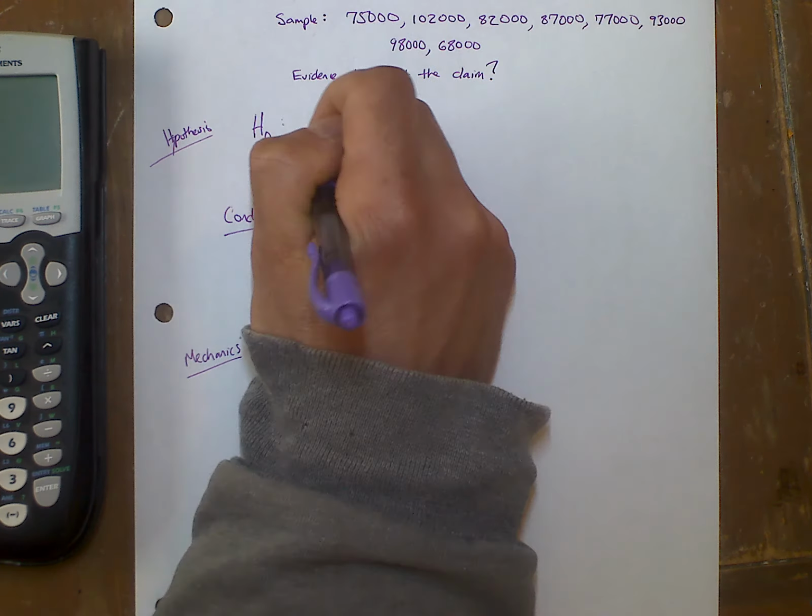Because we don't have a very large sample size, we cannot just use the central limit theorem for showing that we have a distribution that is nearly normal. So we have to actually take a look at what the distribution looks like. So on our calculator, let's enter in the raw data. Stat, edit, under list 1, enter in the 8 sales, 75,000, and so forth.